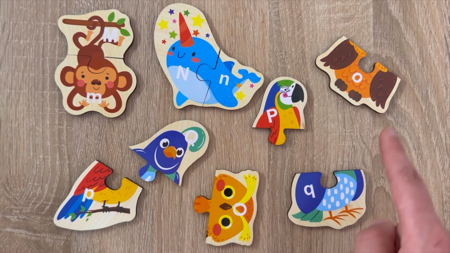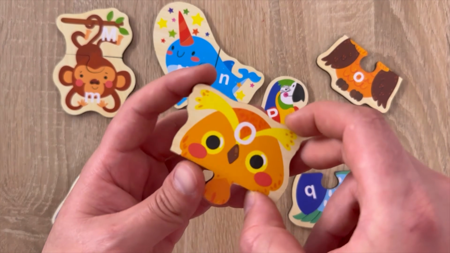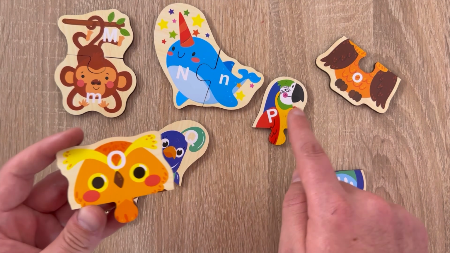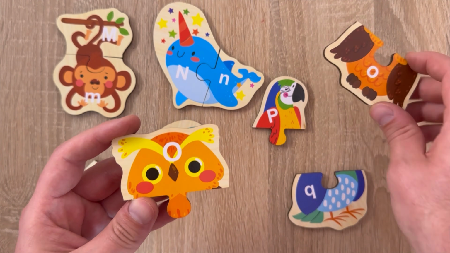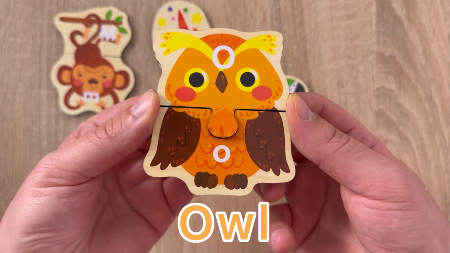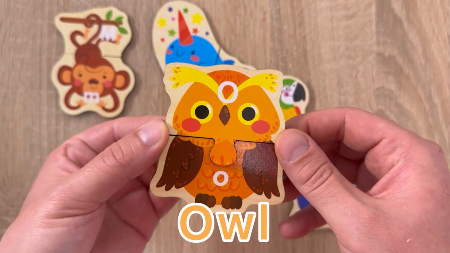We are looking for the next letter. Here it is, letter O. And we need to find the other half. Letter O. O is for owl. Owl.